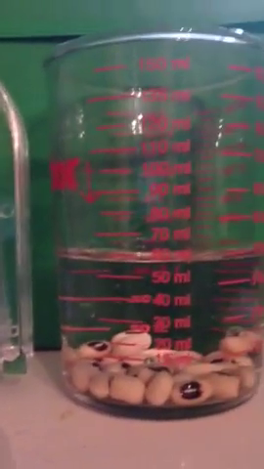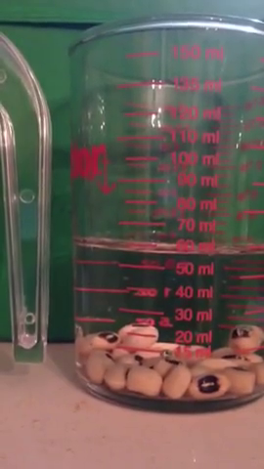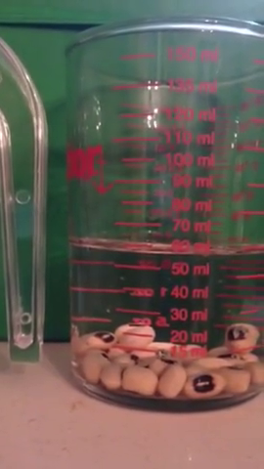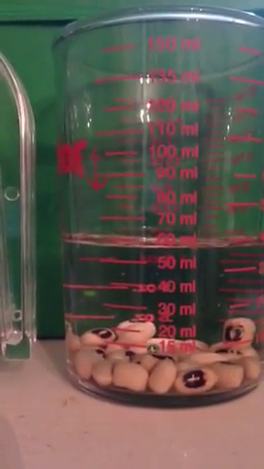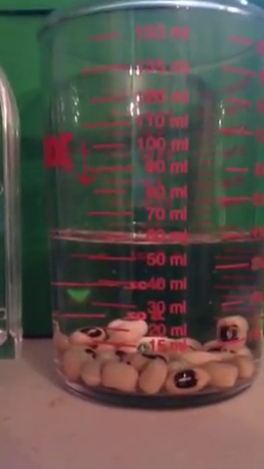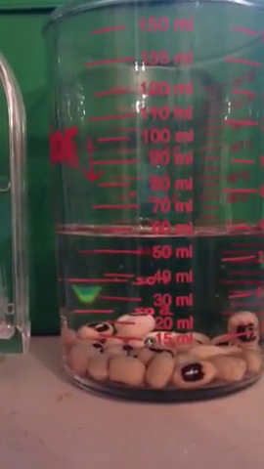Now, because these are in increments of 10, we can estimate to the nearest ones place. So I'm going to say it looks like about 58 milliliters. That's what I'm going to write down as my final volume. So the volume rose from 50 to 58 milliliters, meaning these black-eyed peas have a volume of 8 milliliters.